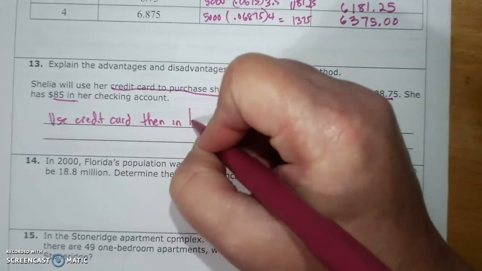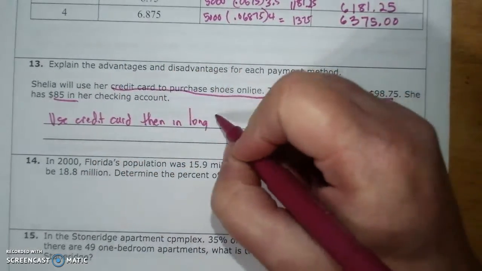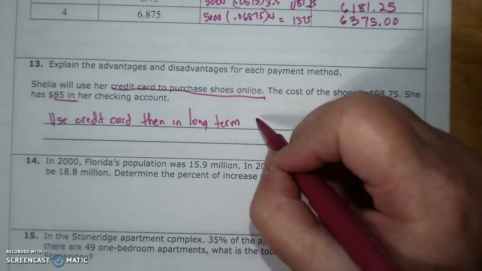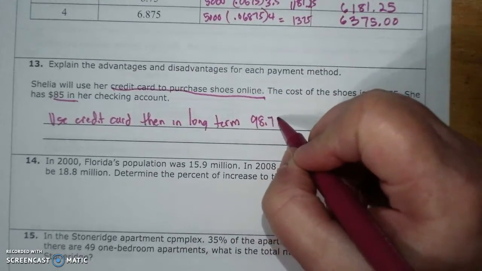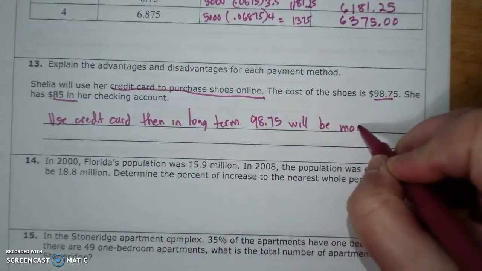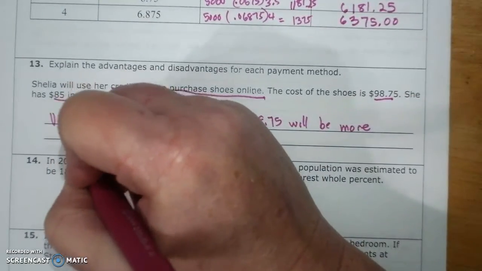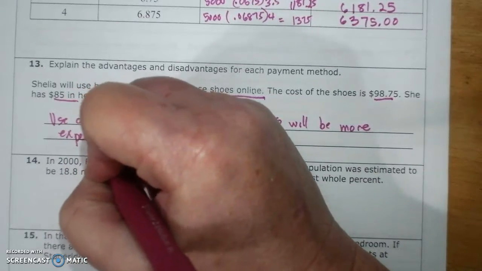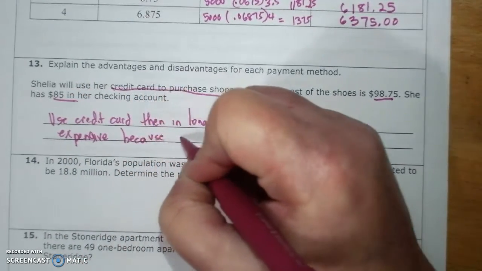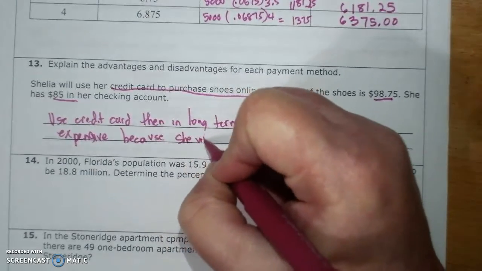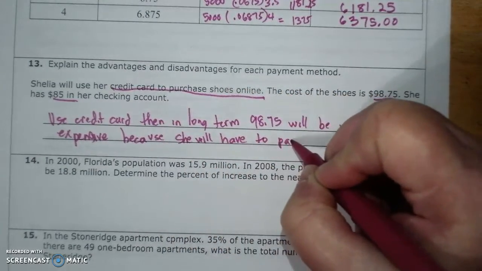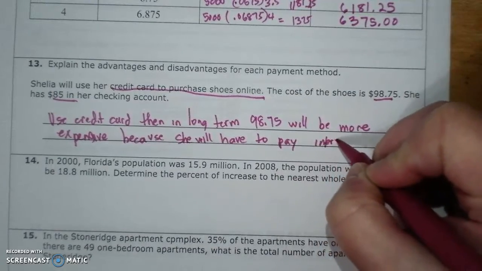Then in the long term, the $987.05 will be more expensive because she will have to pay interest.